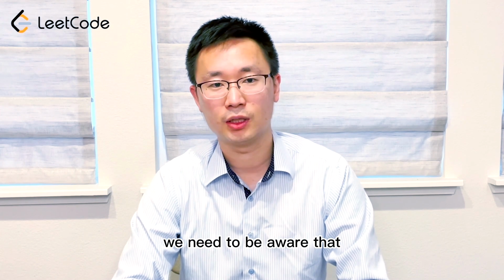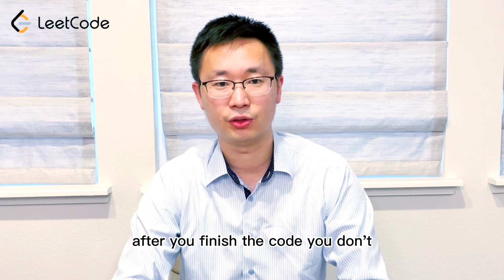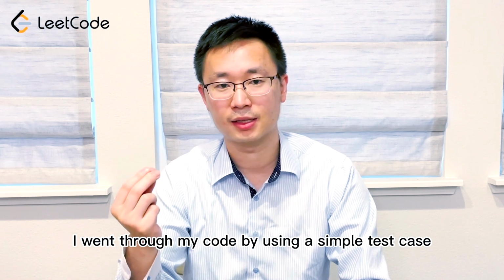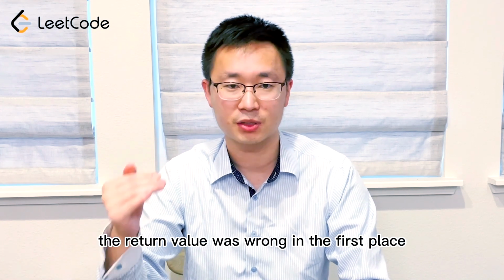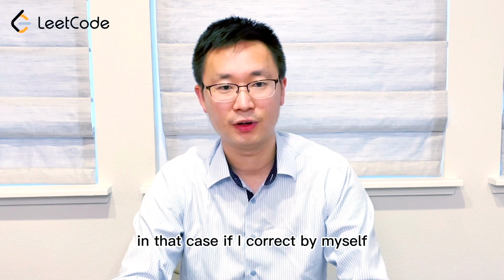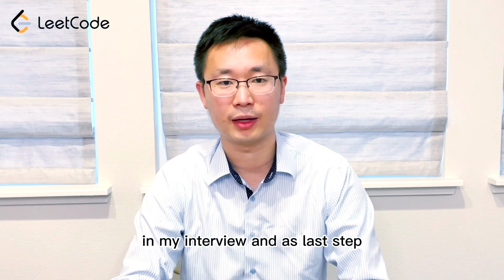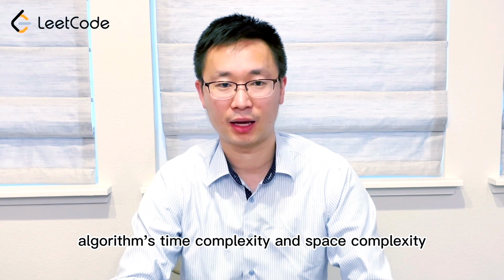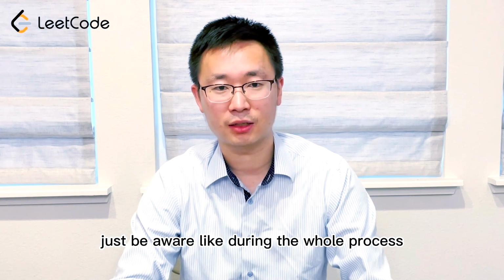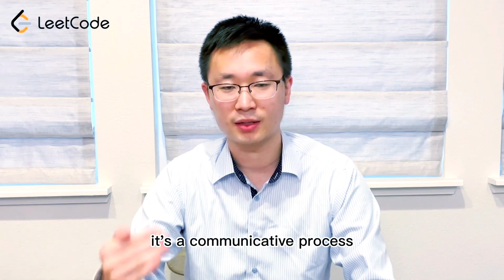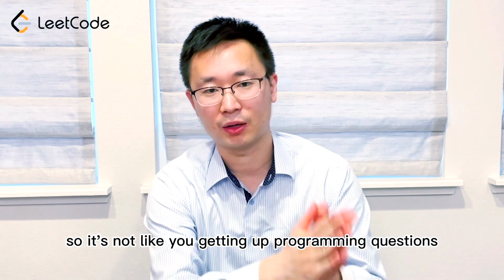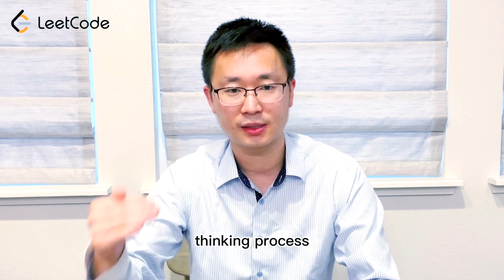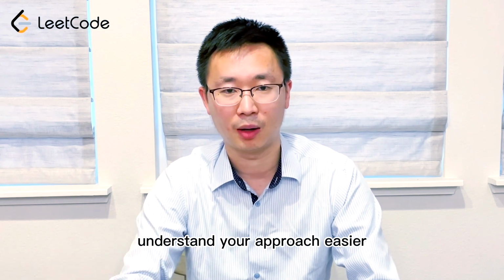In this step, we need to be aware that after you finish the code, you don't immediately say, okay, I'm done. I went through my code using a simple test case and found that the return value was wrong in the first place. In that case, if I correct it myself, then it's actually a bonus point in my interview. And as a last step, I optionally analyze my algorithm's time complexity and space complexity. Just be aware that the whole process is communicative. It's not like you're getting a programming question and you just write code by yourself. By asking questions and describing your thinking process, the interviewer can understand your approach more easily.